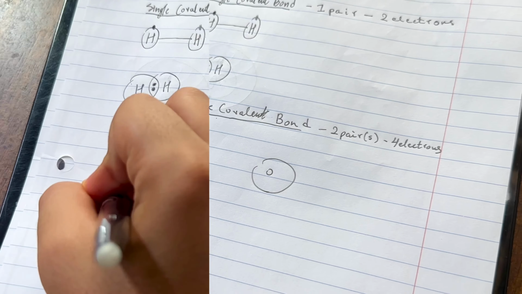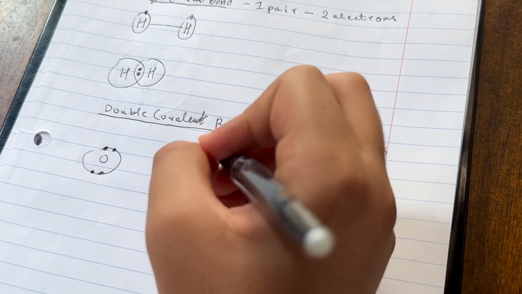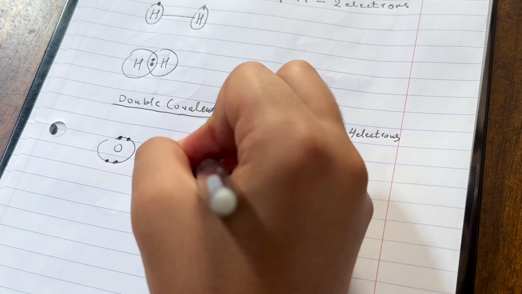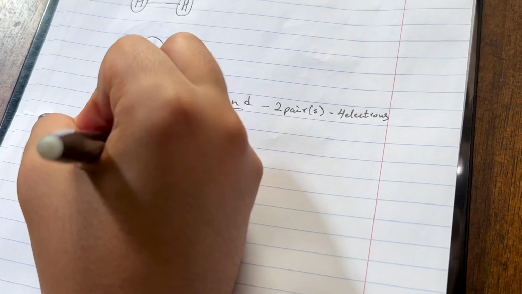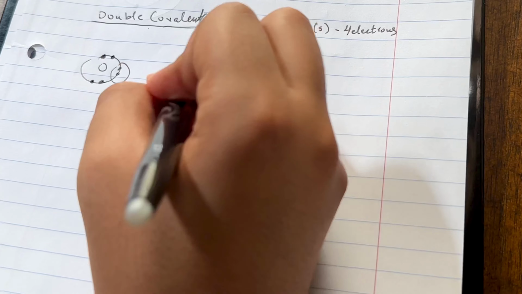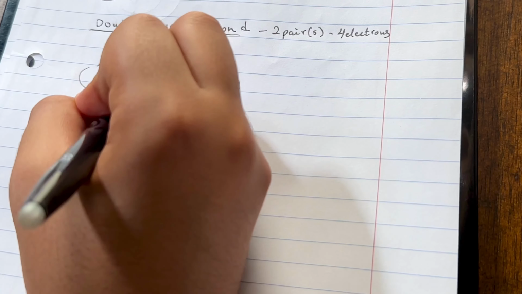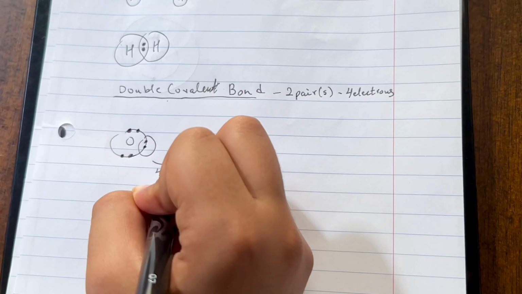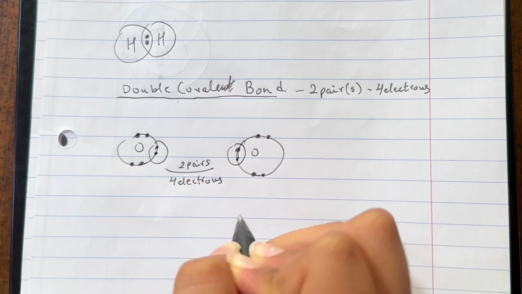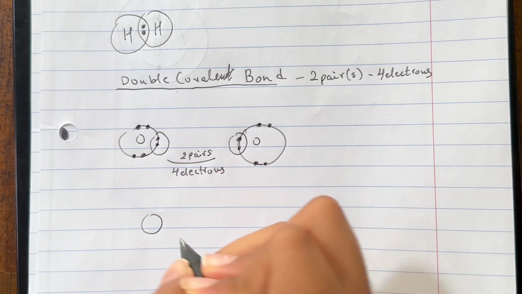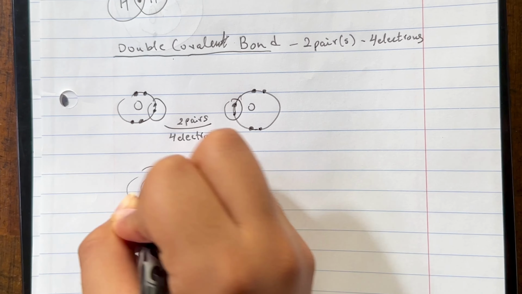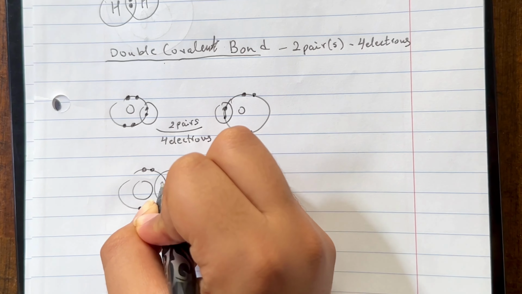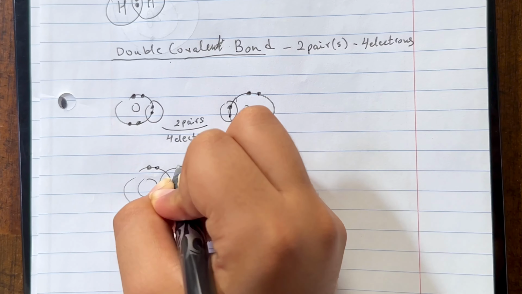octet rule. Oxygen has a total of 6 valence electrons, and when it has a total of 6 valence electrons, it looks something like this. And you can give this 2 away and this 2 away, or these 2 pairs, 4 electrons, and what happens is we end up with oxygen like this, and we end up having 4 over here like this.